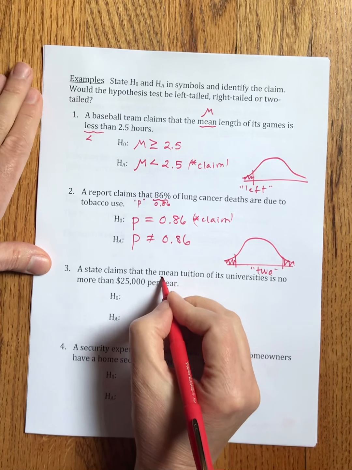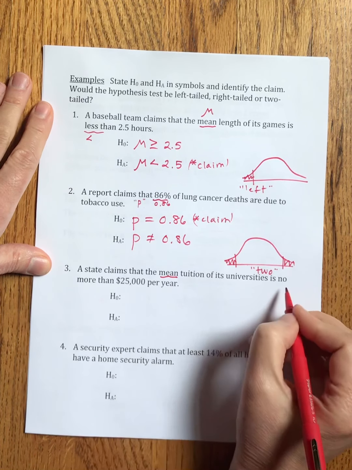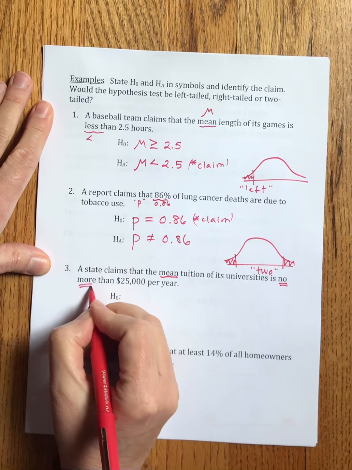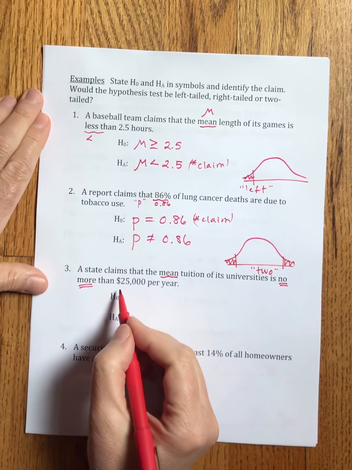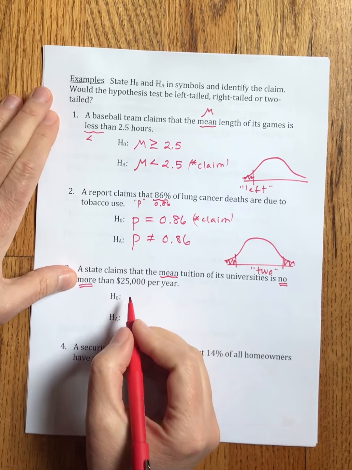Number 3 talks about the mean tuition being no more than $25,000. No more than means it cannot be greater than that number. It could possibly be less or smaller. It could possibly be that number, but it cannot be any bigger.